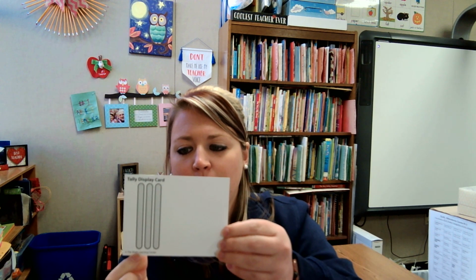How many? So we know it's a tens frame. If we take that one away, or we go back on our number line 1, we would have 9. How many on my tally card? 1, 2, 3, right? So which is greater, the 9 or the 3? 9 is greater than 3.